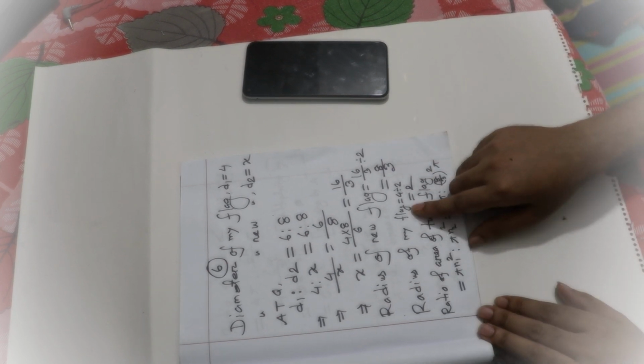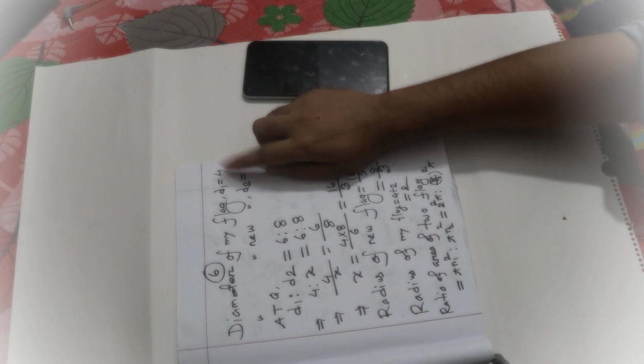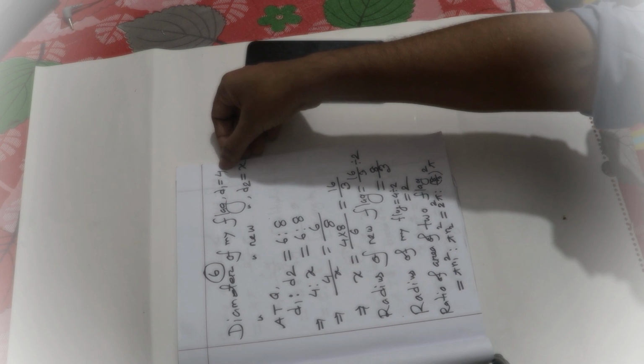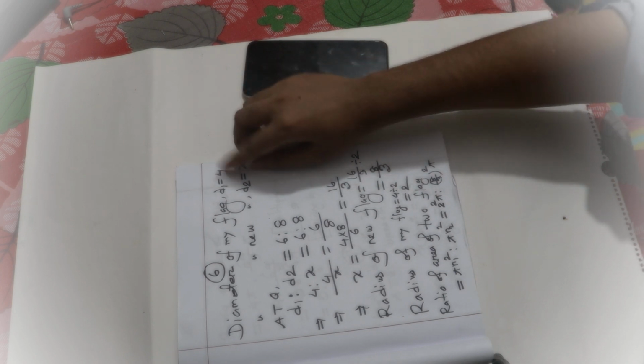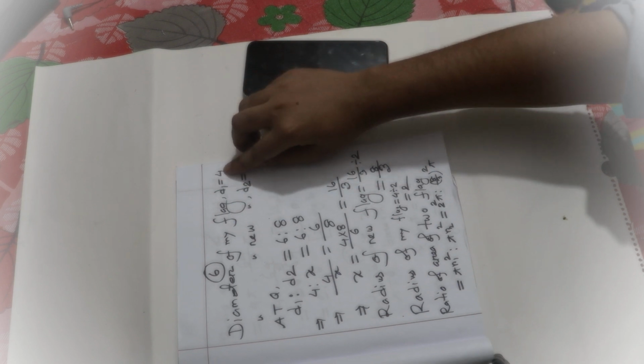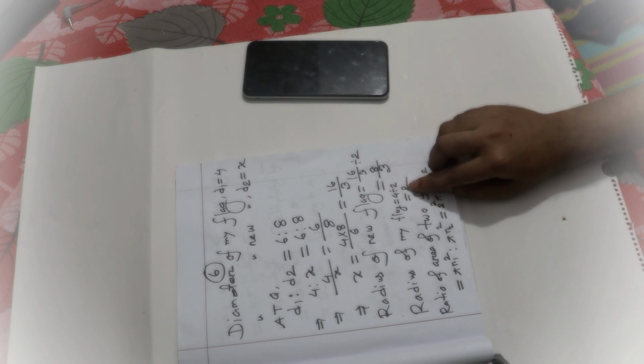Radius of my flag. This 4 actually is the diameter of my flag. If you divide this 4 by 2, you will get the radius. Okay, 4 divided by 2 is 2.